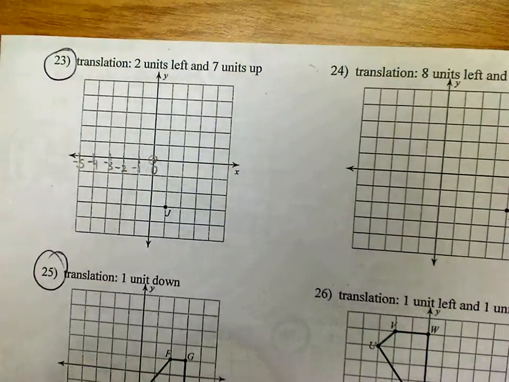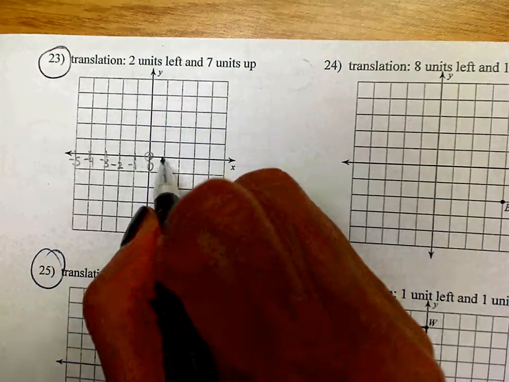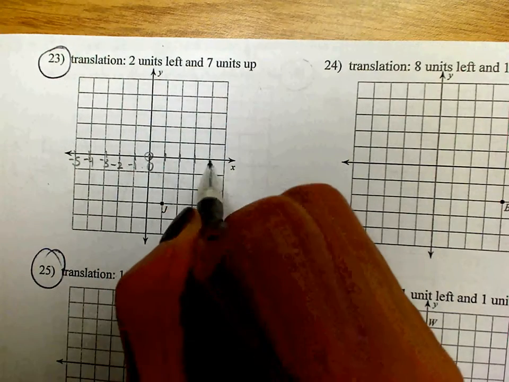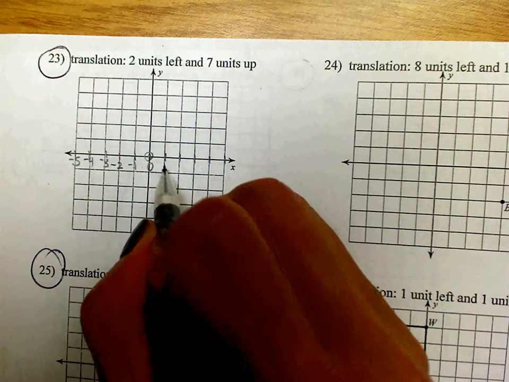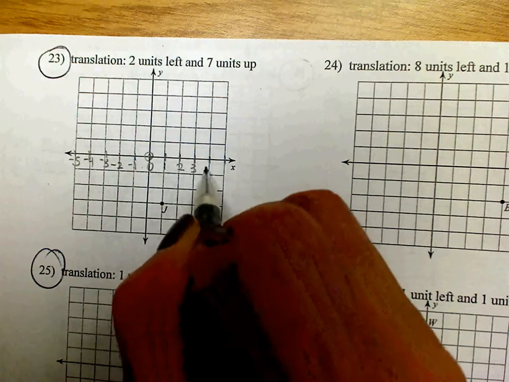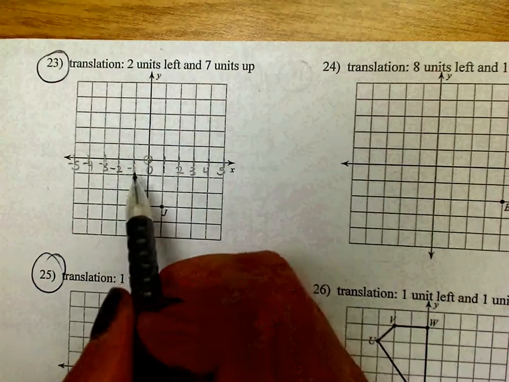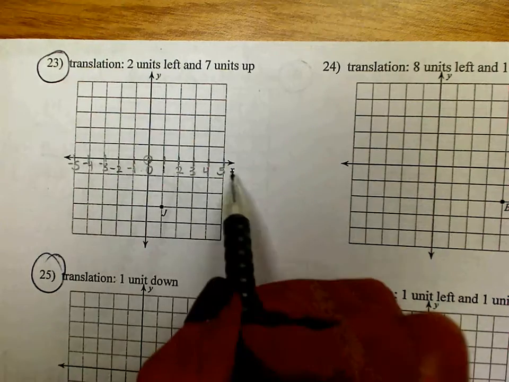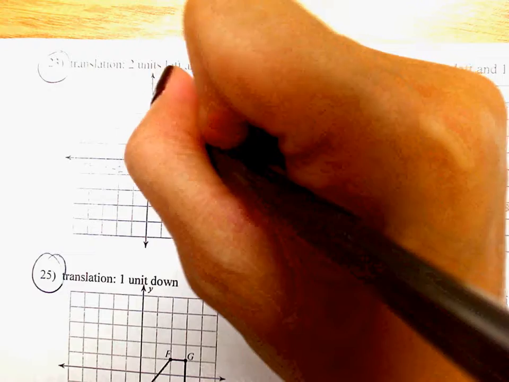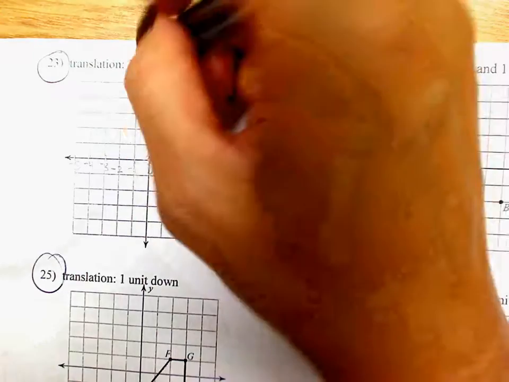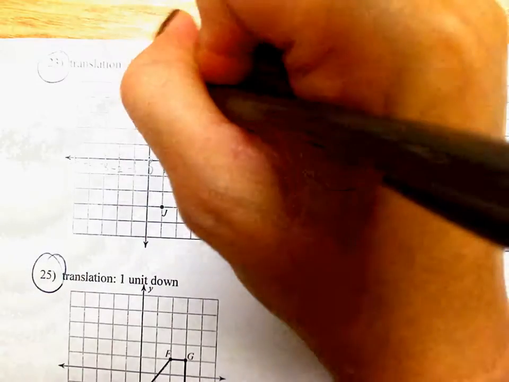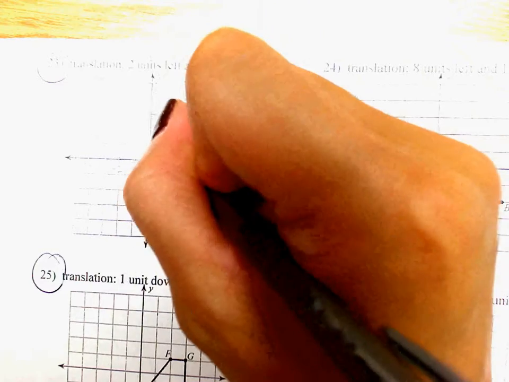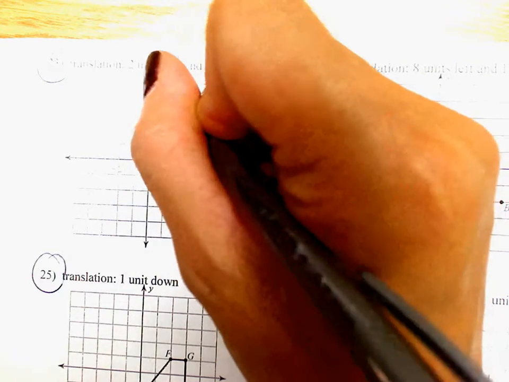Notice I'm not numbering the spaces, I'm numbering the actual interval, the grid. So this is 1, this is 2, 3, 4, and 5. Remember, numbers to the left of 0 are negative, to the right of 0 positive. Numbers above the 0 are positive, 1, 2, 3, 4. Don't mistake those as negatives.